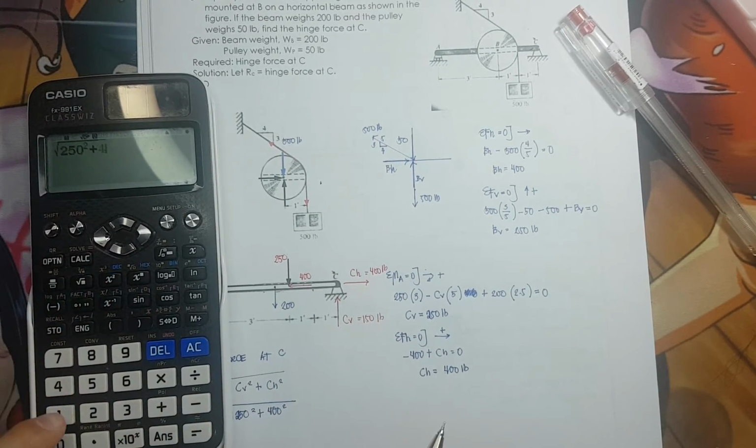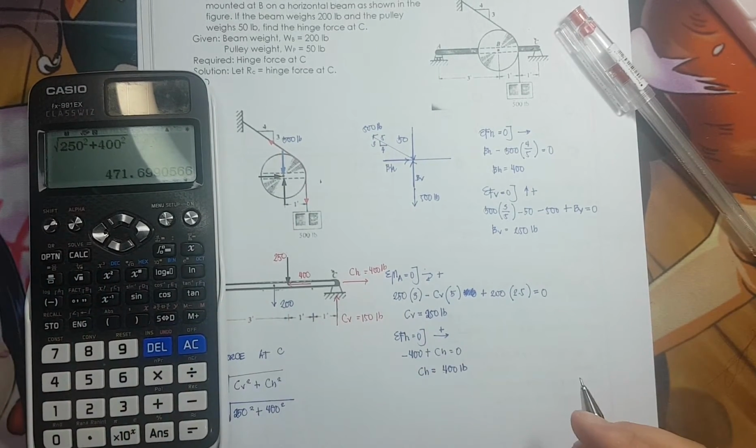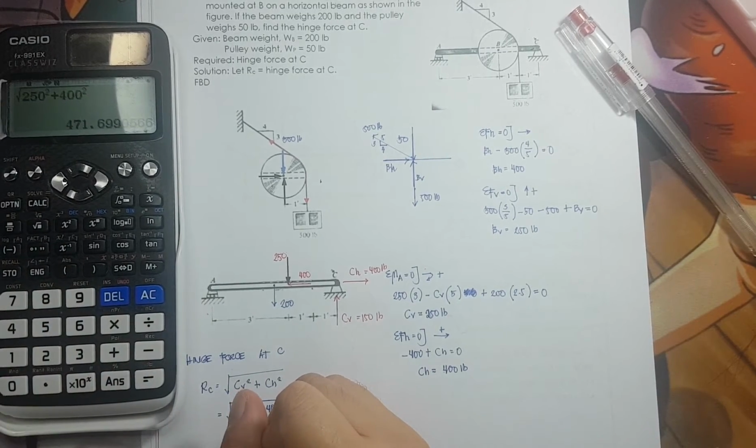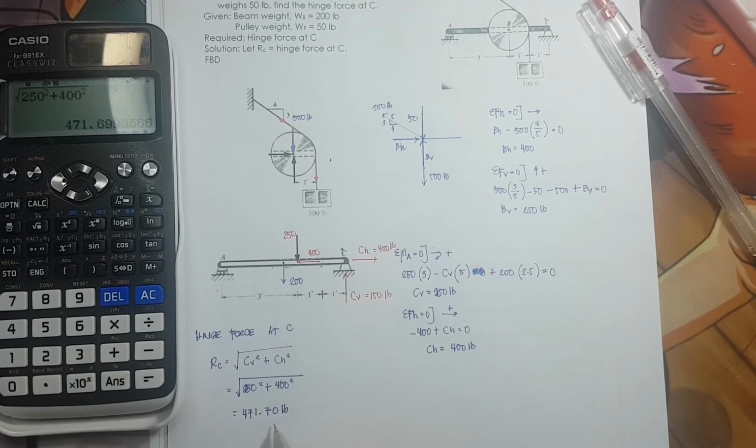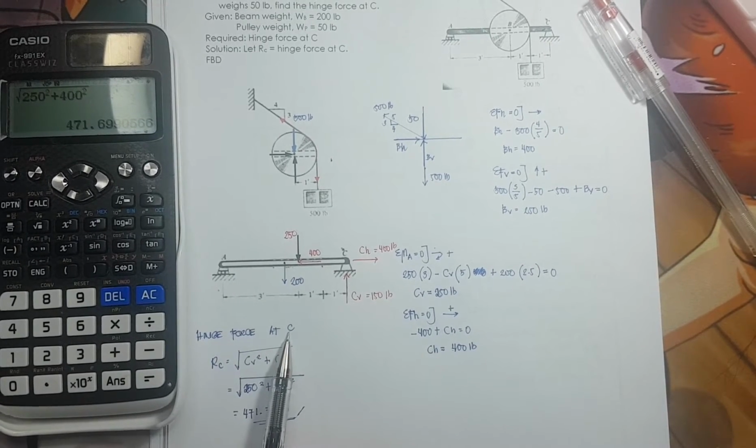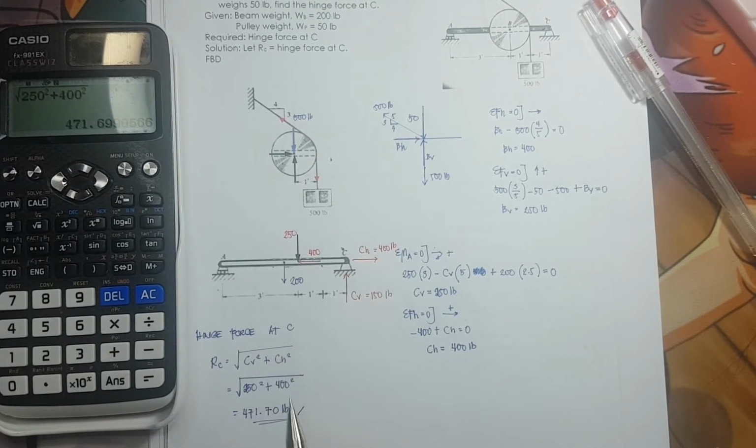So the square root of 250 squared plus 400 squared is equivalent to 471.70 pounds. Okay, and that is our hinge force at C.